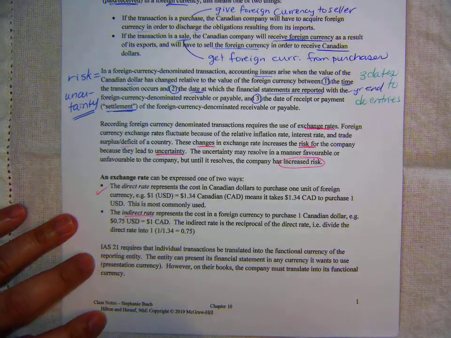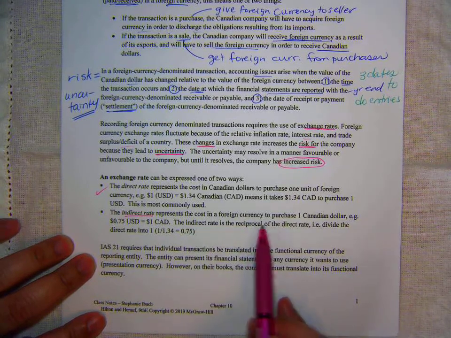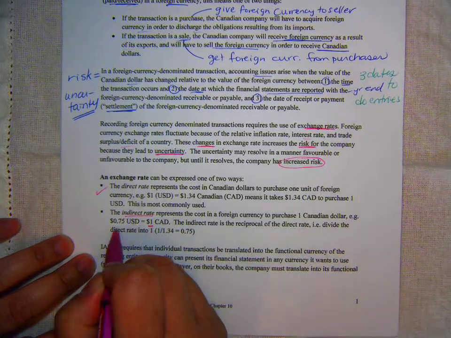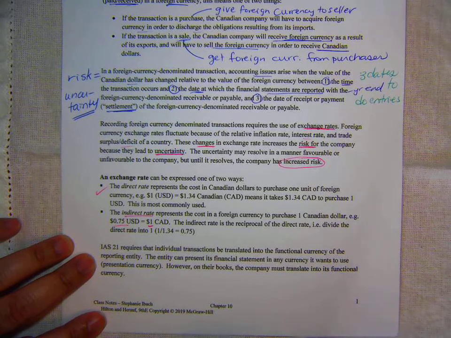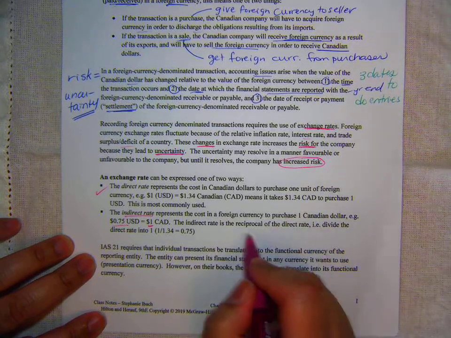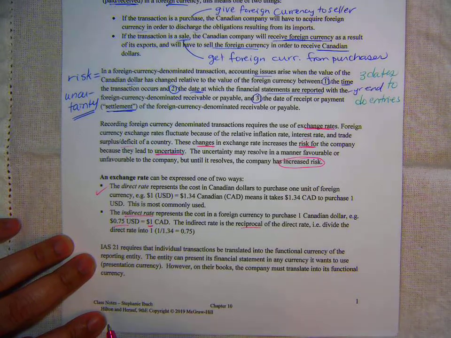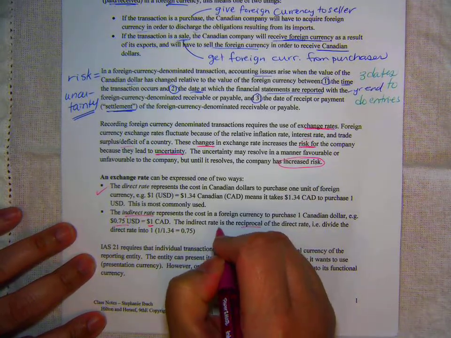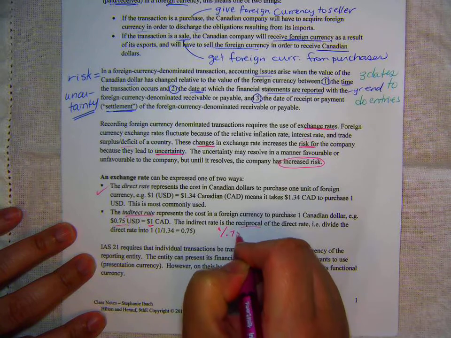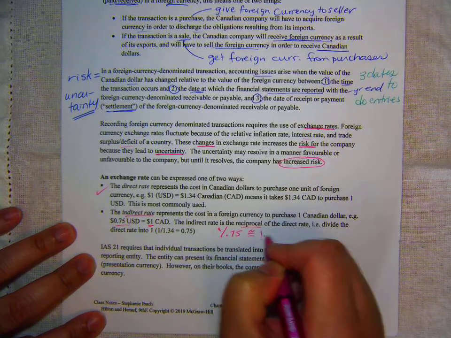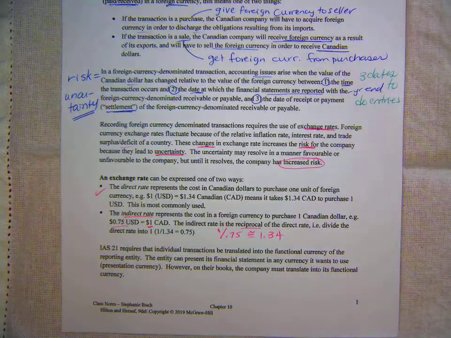It's 1 Canadian dollar will buy 75 cents US. So it's the reciprocal. All you do is divide 1 by 1.34 and you get 0.75. Or 1 divided by 0.75 is approximately equal to 1.34. Okay, so that's a talk about risk with foreign currencies.